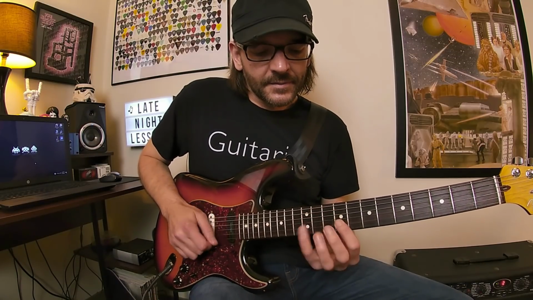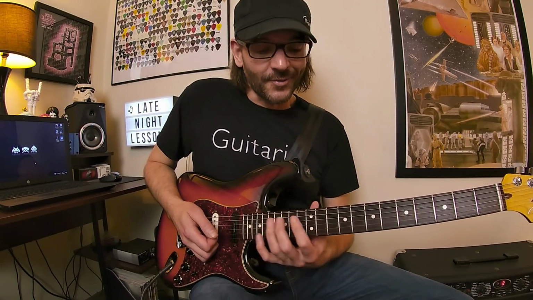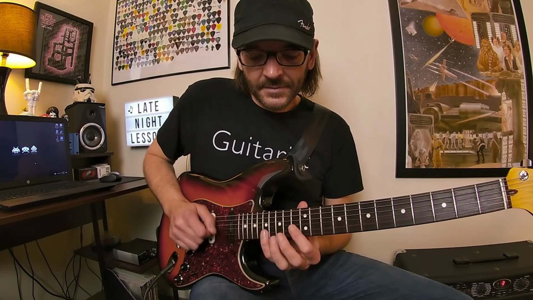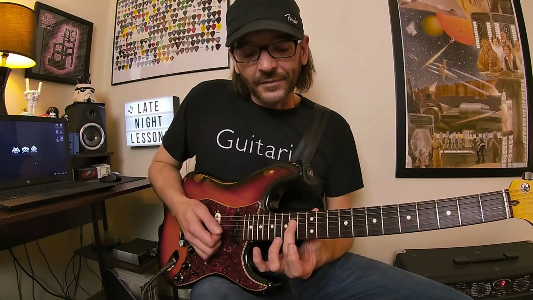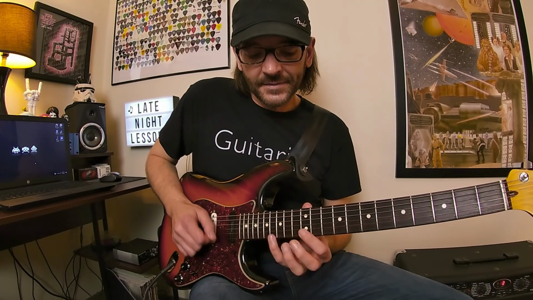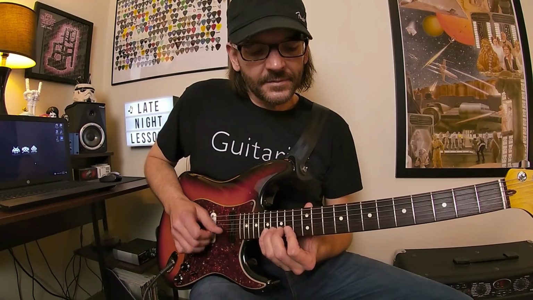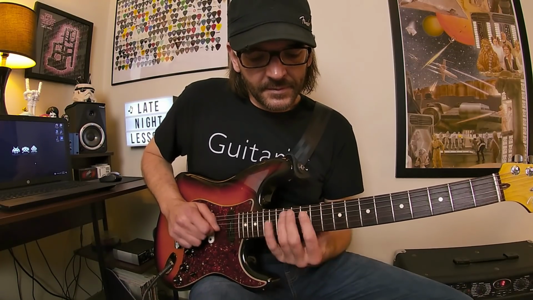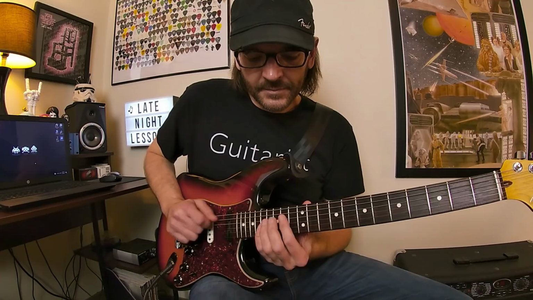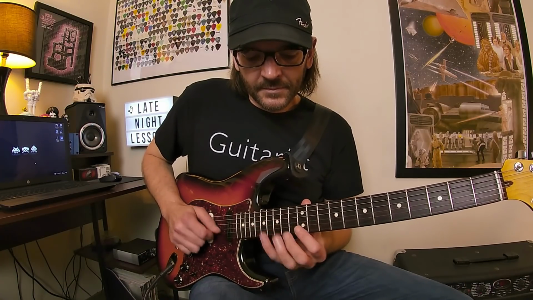So one more time there, and there's the 7. Then you hear it go up, just like diminished arpeggios normally go up. There's B. And then C major. And then just move over diagonally, and there's E major. Really cool.